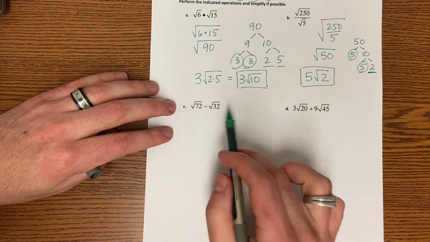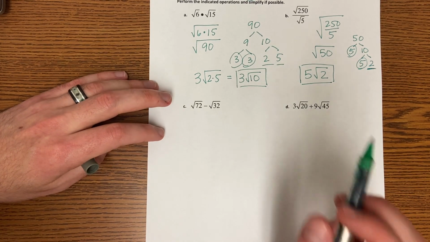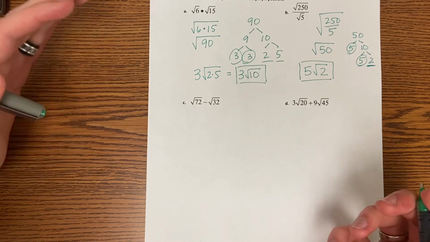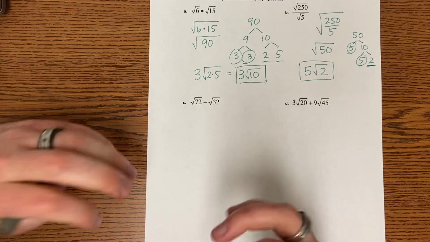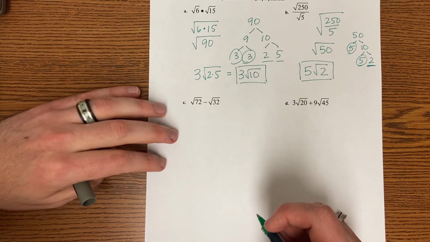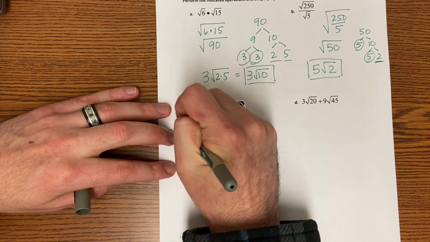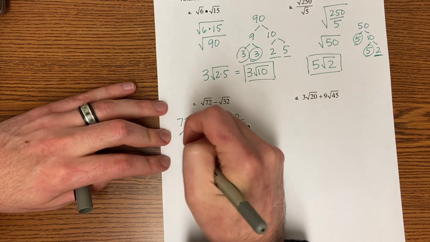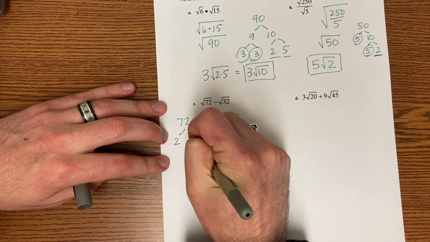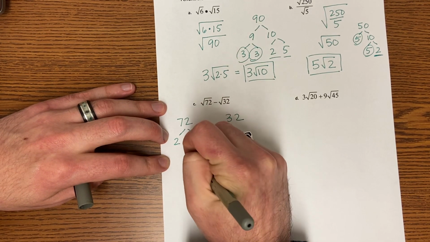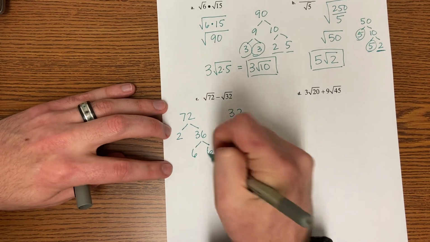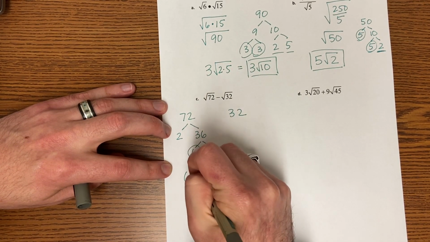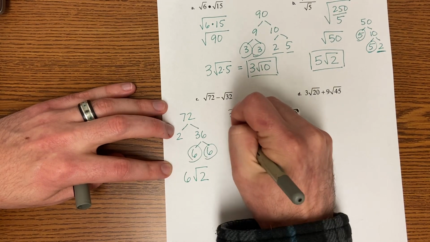When you're doing operations between different square roots, you cannot combine them, but if you can break down the number to where what's left under the square root is the same, that allows you to do some combinations. And by that I mean we'll do 2 different factor trees, 72 and 32. 72 is 2 times 36, and you might be able to look at 36 and say, well, that's 6 times 6. So the square root of 72 is really equal to 6 square roots of 2.